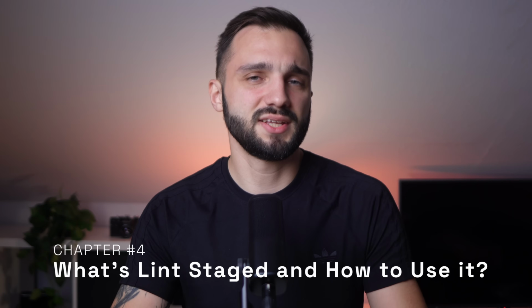What's Lint-Staged and how to use it? Lint-Staged is a tool that allows firing actions on staged files in the Git repository. It iterates through the files that are going to be committed and runs specified tasks based on their types. For instance, it can be used to fix formatting issues and perform syntax checks on every JavaScript file that is going to be committed, and block the process when an error occurs.